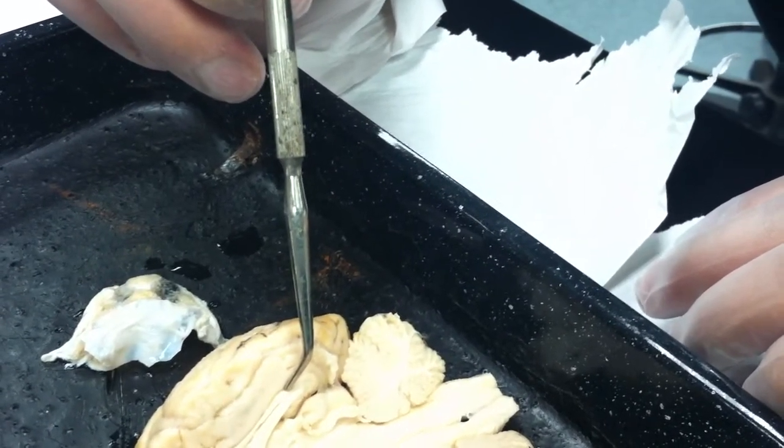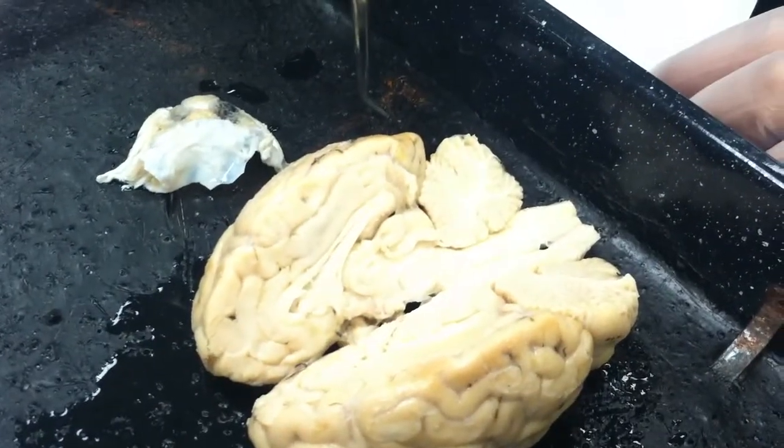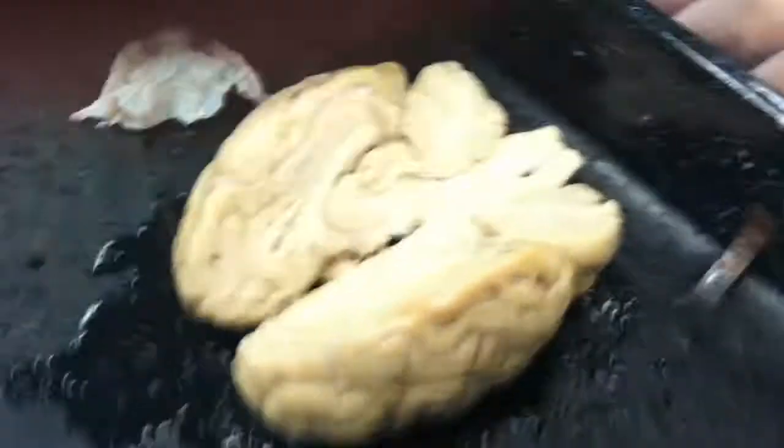So she's struggling with this one. She should have kept it with the other one. All right? We can see the fornix coming down. This shows it quite well, actually.